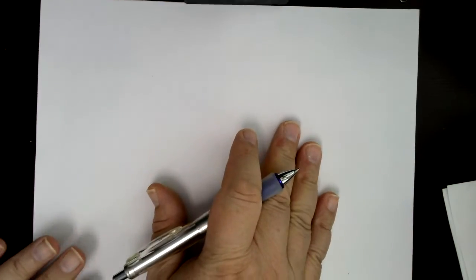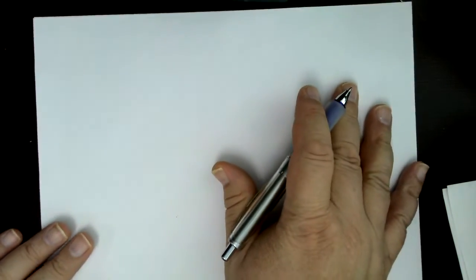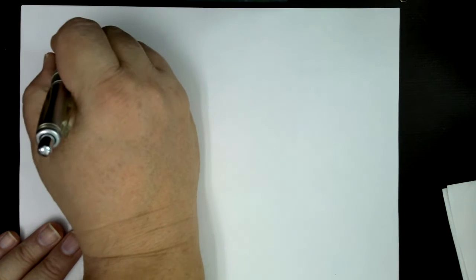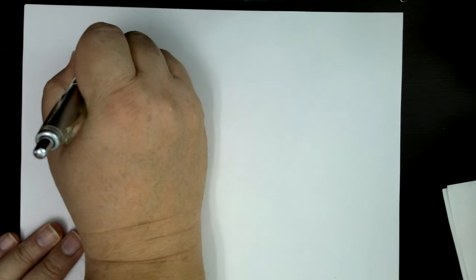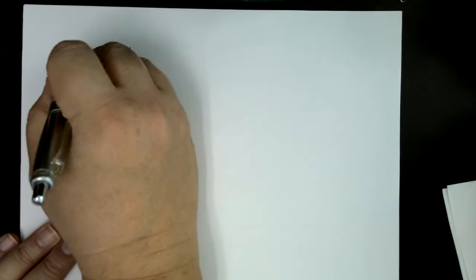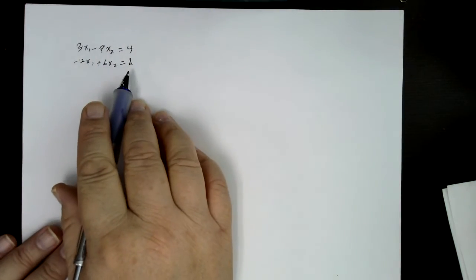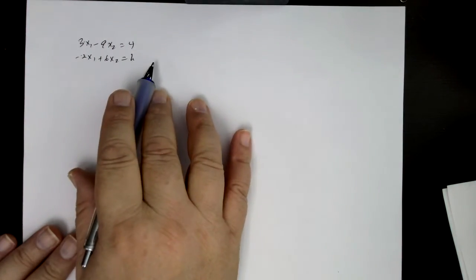Let's try one more quick example here just to finish off what we were doing on the slides. So suppose I have 3x1 minus 9x2 equals 4, and minus 2x1 plus 6x2 equals h. I want to find all the values of h so that this system is consistent.